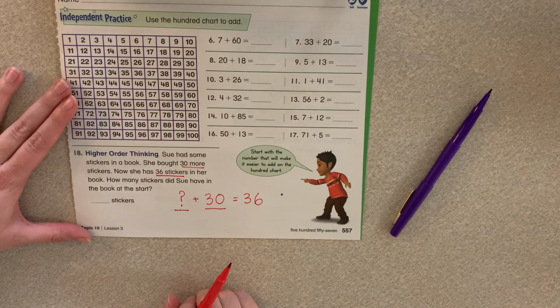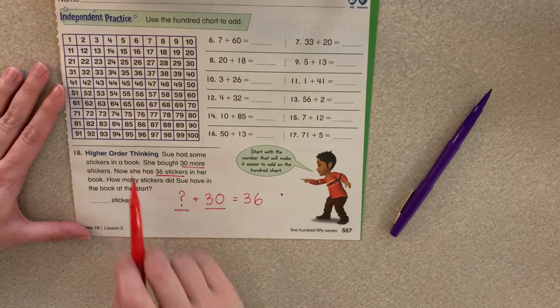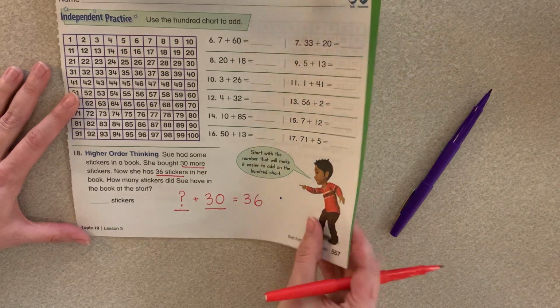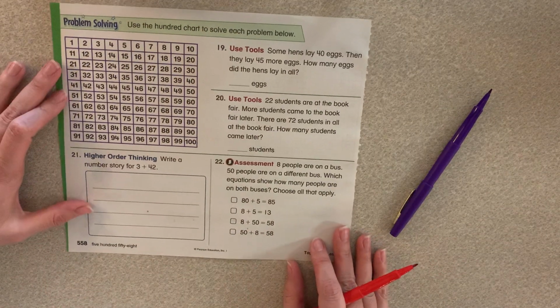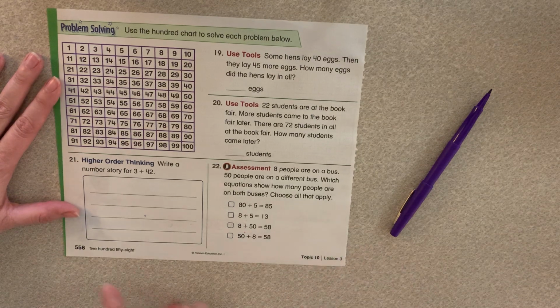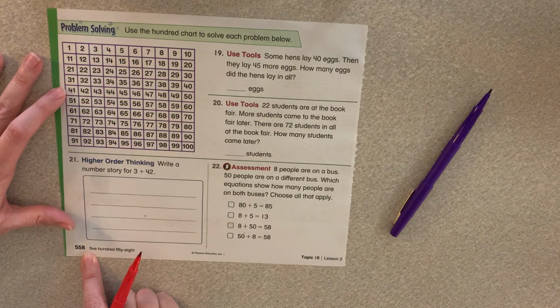Okay, so you could look at these numbers on the hundreds chart and see if you can figure out how many she would have started with. All right. And then on the back, you're going to do your problem solving page with a grown-up. Okay, on page 558. Might need a little help reading some of your story problems.